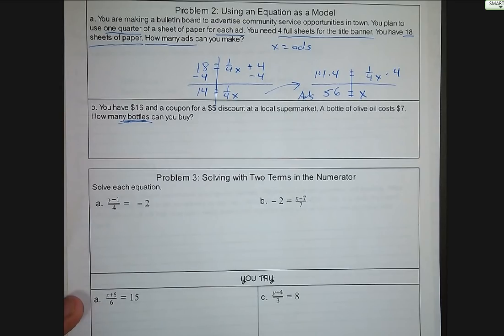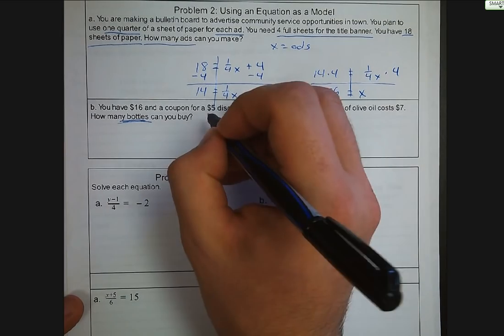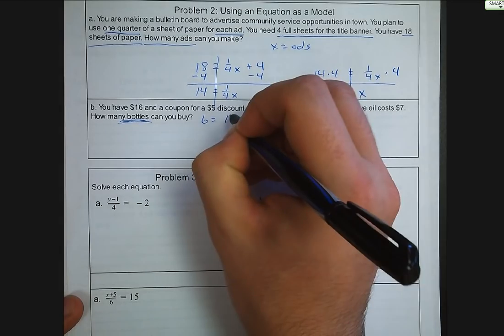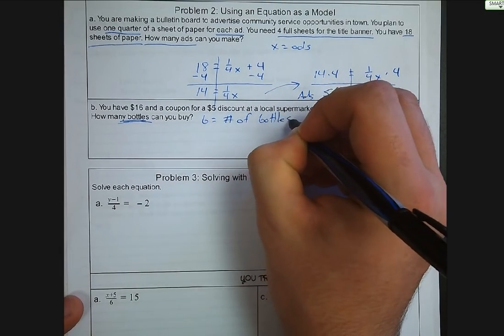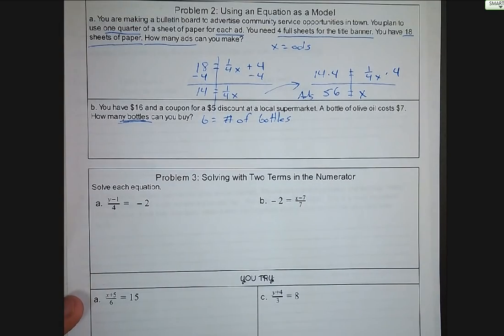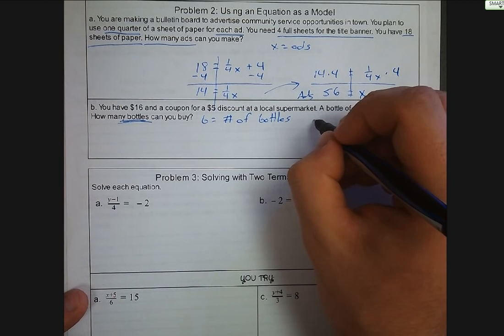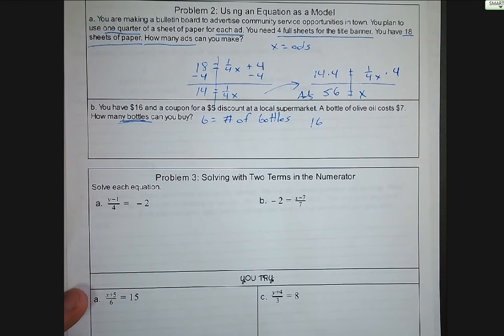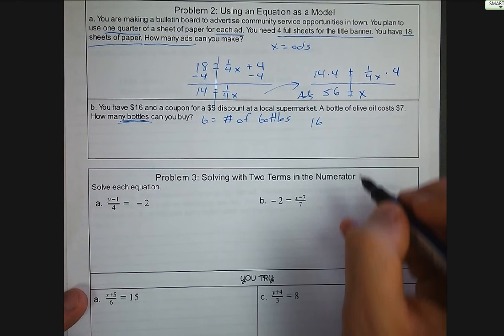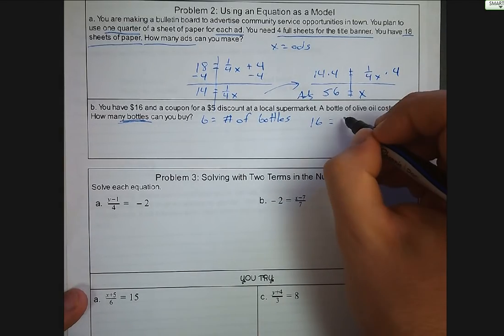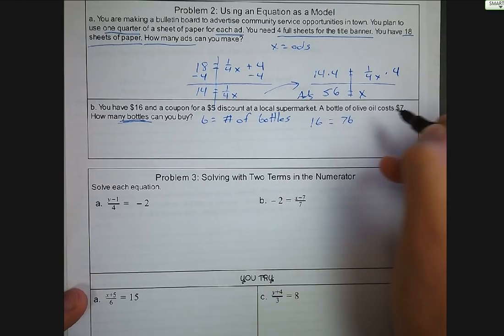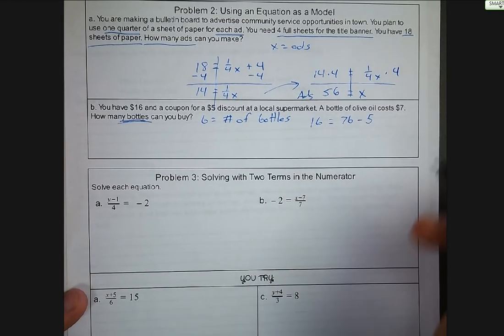All right, so we are going to define a variable. We're going to say B is our number of bottles. And we know that we have $16 to spend, so that's what we're going to put on one side of the equal sign. And we're going to say that that's going to be equal to our cost per bottle, which is 7 times the number of bottles, so 7B. And we have a discount of 5, so we're subtracting 5.